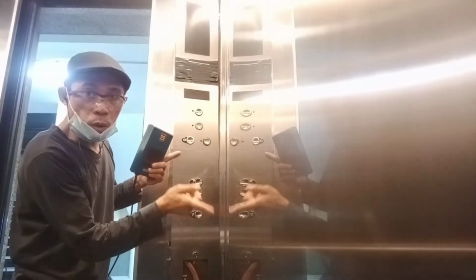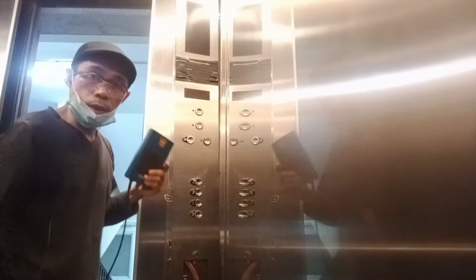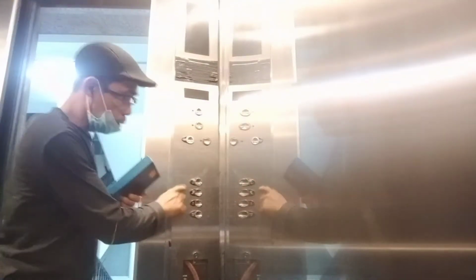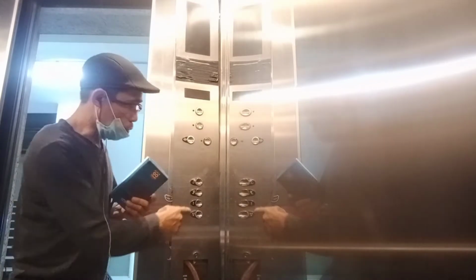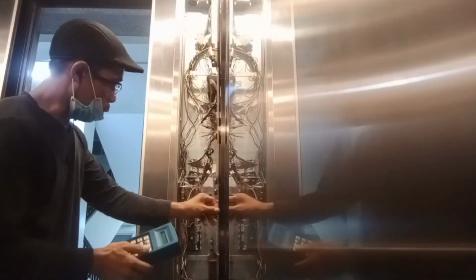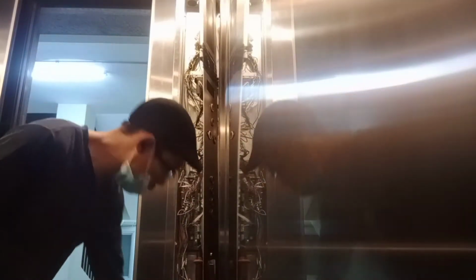If you want to go to the first floor, you can press number 1, and it will command the control of this elevator. Then the elevator will run to floor number 1, right? So right now I will make a program. Okay, just 1 minute.